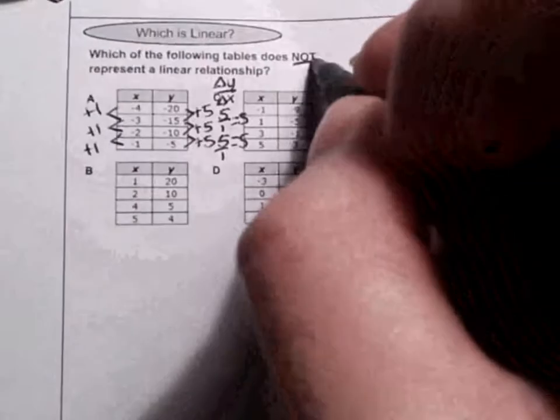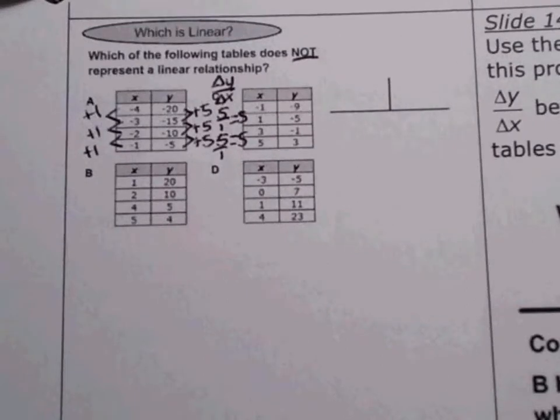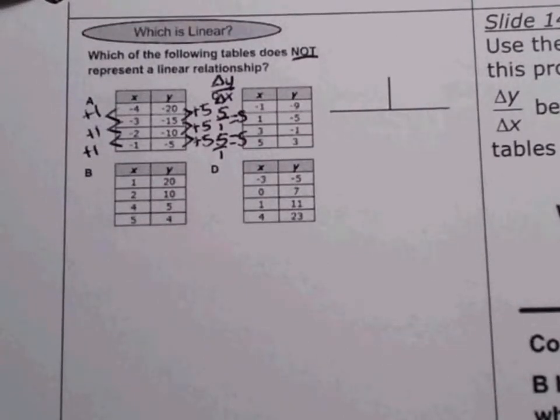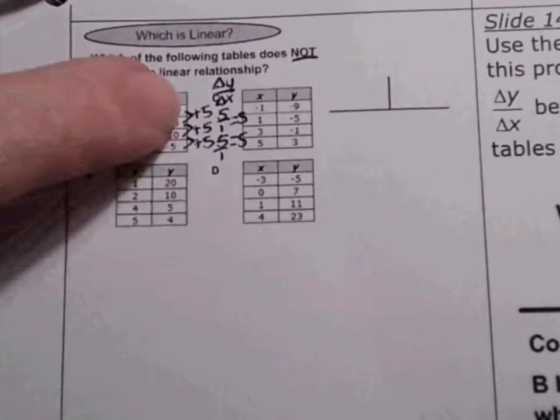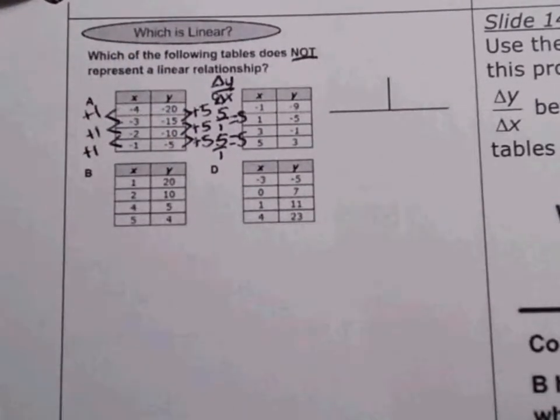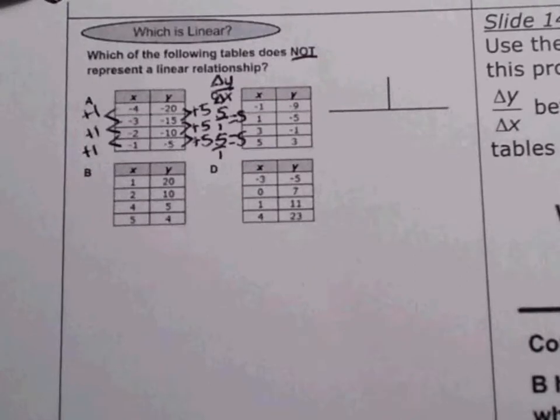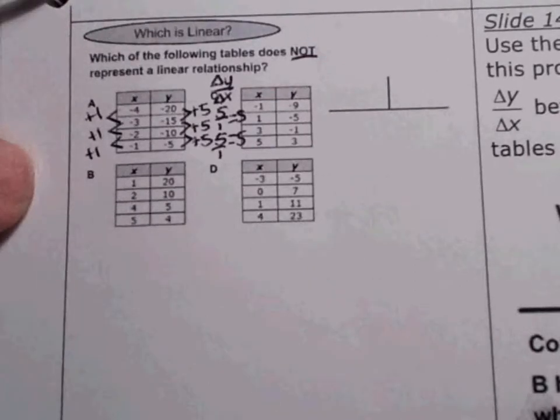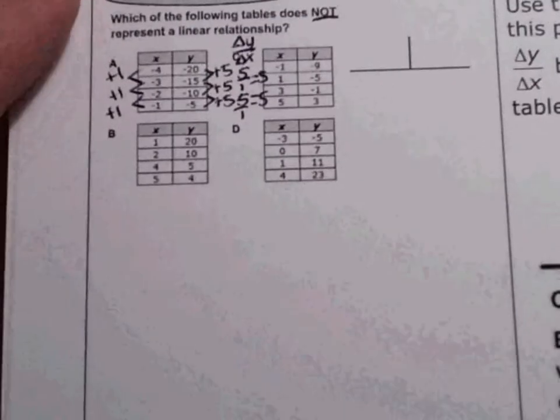So what does not represent a linear relationship? I obviously know that A is linear because it's going to be 5 all the way down. A sign that I know that that's true is that all these numbers are the same. So it's going to have the same rate of change. So I'm going to go ahead and go to B.